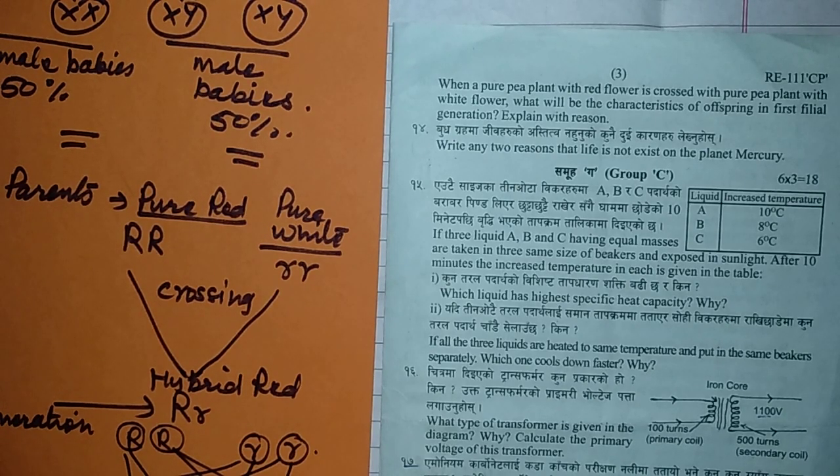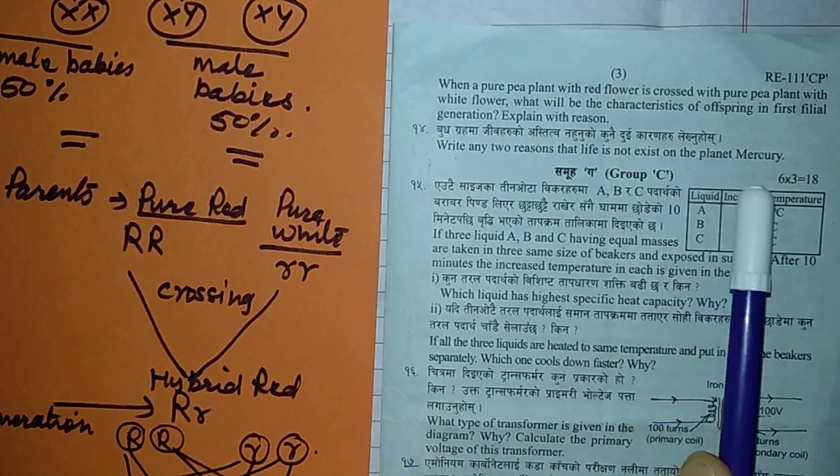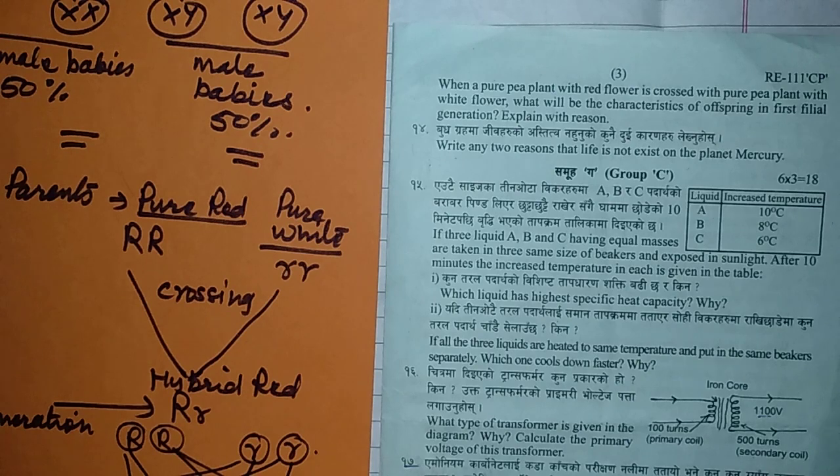Now question number 14, write any two reasons that life does not exist on the planet Mercury. Planet Mercury, the first planet of the solar system. In this planet life does not exist because Mercury has extreme temperatures, as high as 427 degrees Celsius and as low as minus 117 degrees Celsius.